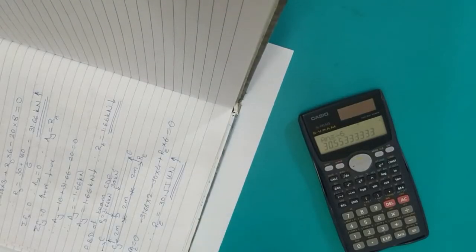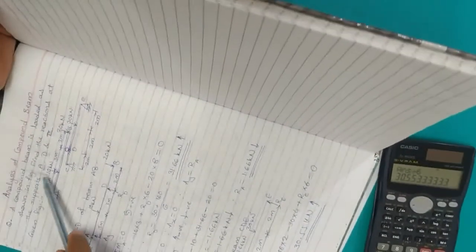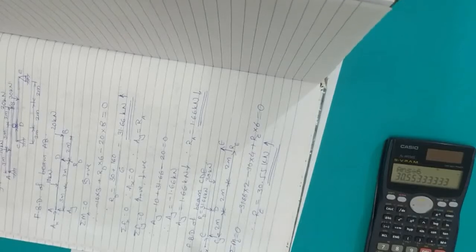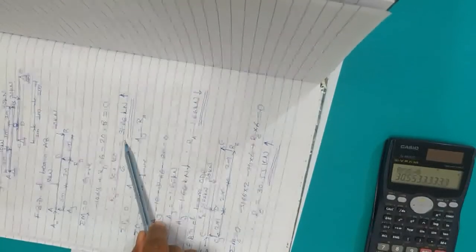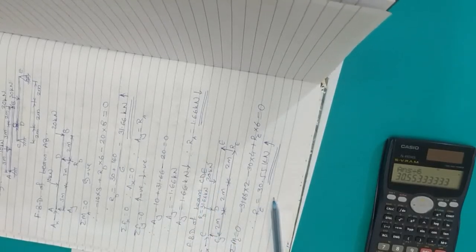Rather, we can stop here itself, because in the question it was asked to find out reactions at the supports A, D and E. We have solved all these reactions which were asked in the question. Reaction at D, then reaction at A and reaction at E.